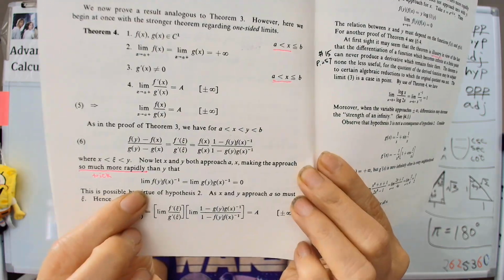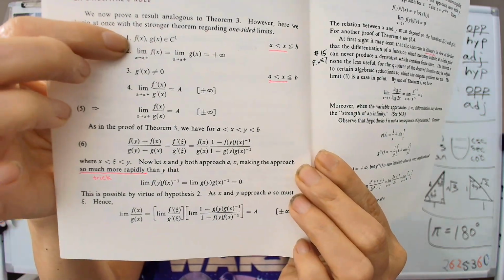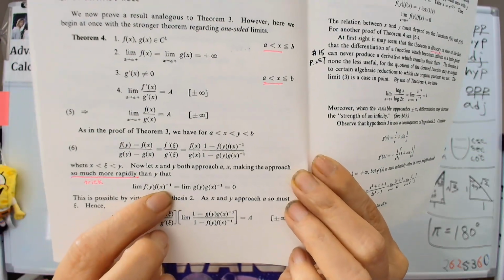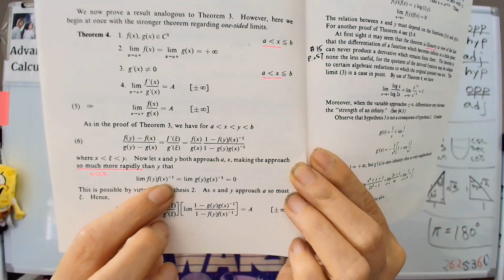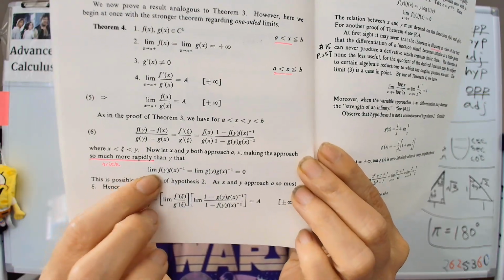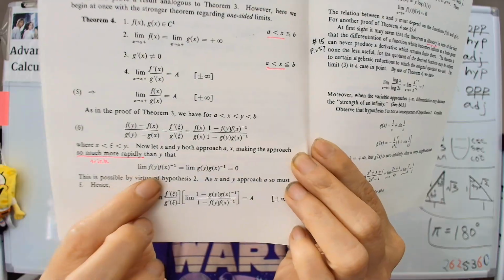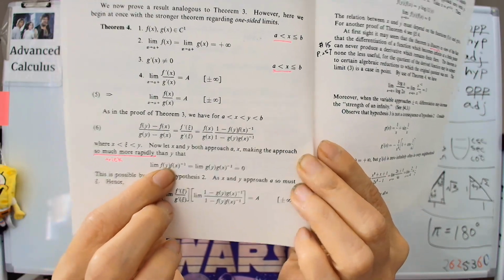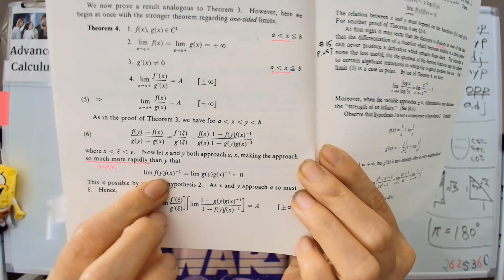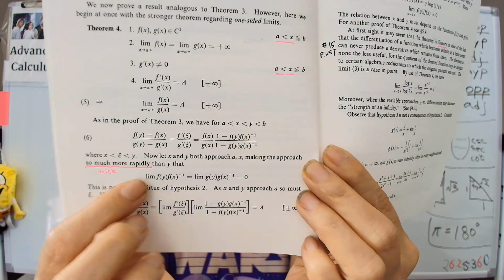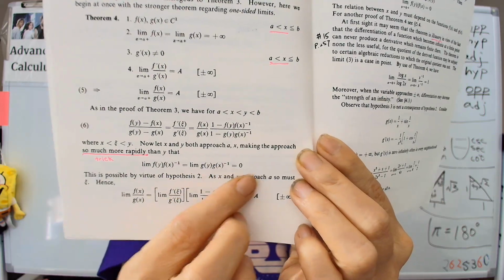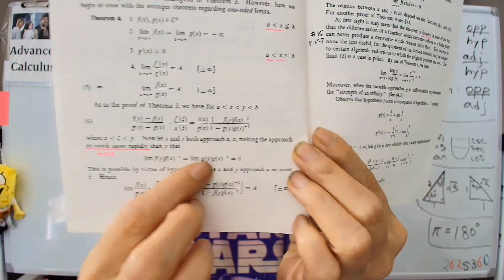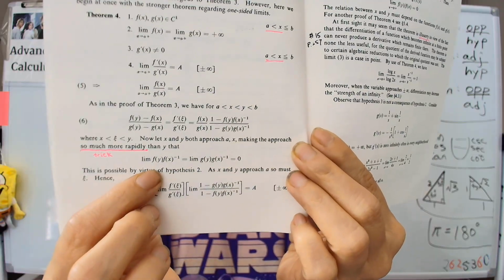Why? Because as x goes to a, f is going to infinity. But if you make sure that f of x goes to infinity much faster than f of y, then this limit will be 0, because x is way ahead. It's the same function, and they're both going to infinity, but one is a whole lot slower than the other, to the point that you can force the limit of this thing to be 0. And the same goes for g, for the same reason. So we're going to choose it that way.